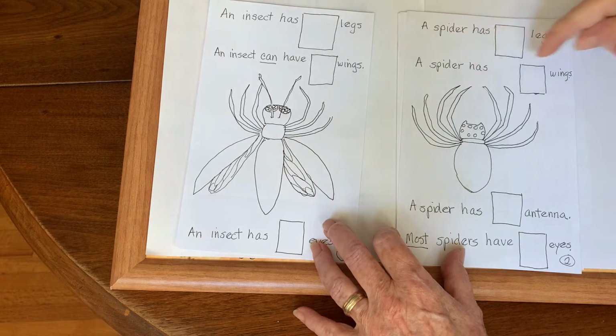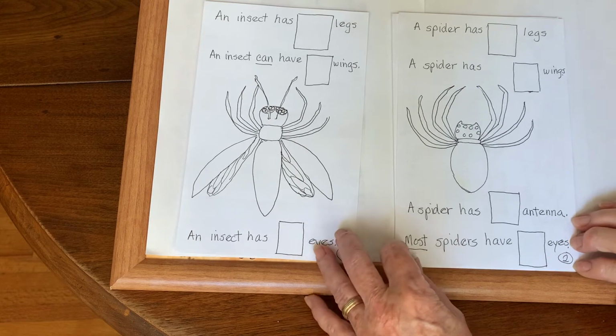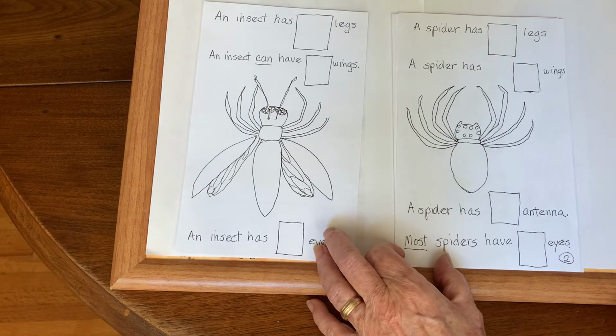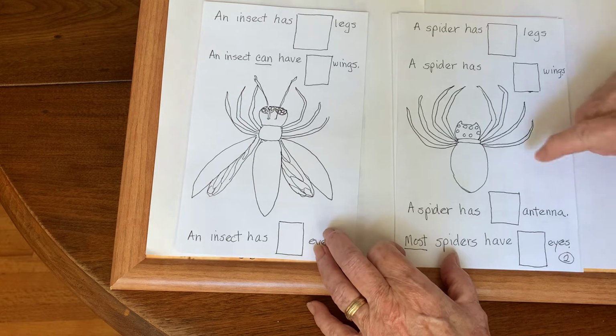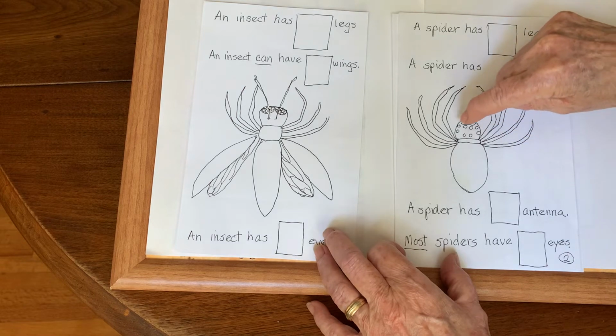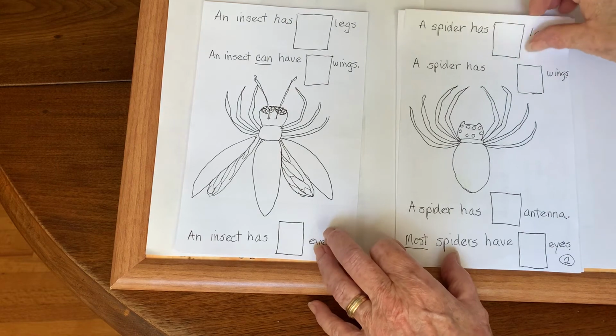A spider has how many wings? None. So you write a 0. A spider has how many antennae? None. And here's a funny one. Most spiders have how many eyes? 1, 2, 3, 4, 5, 6, 7, 8. 8 little eyes.